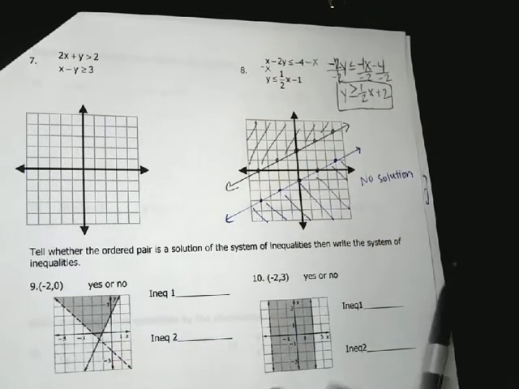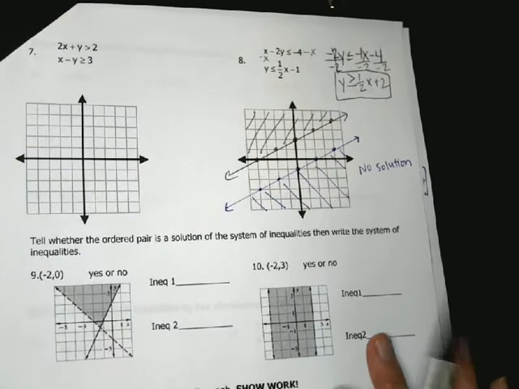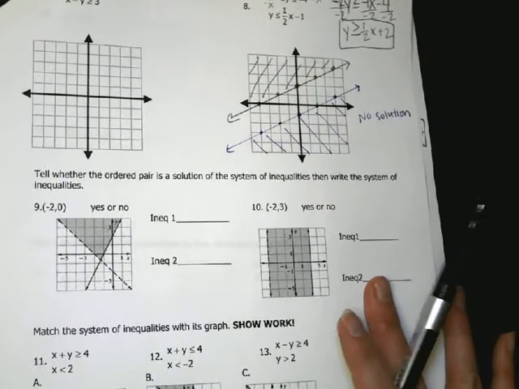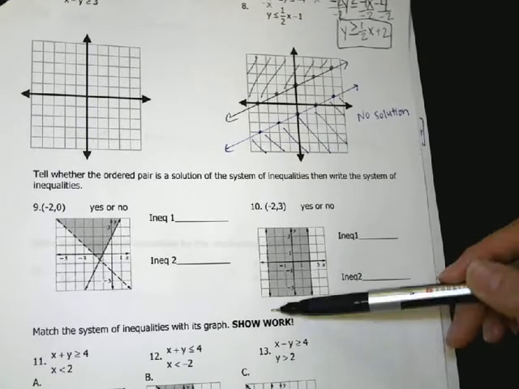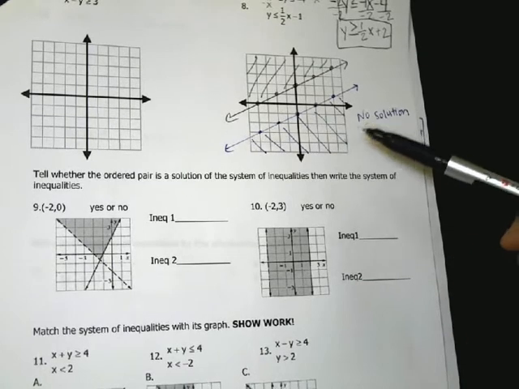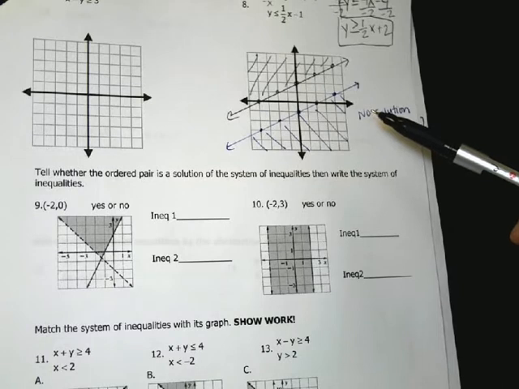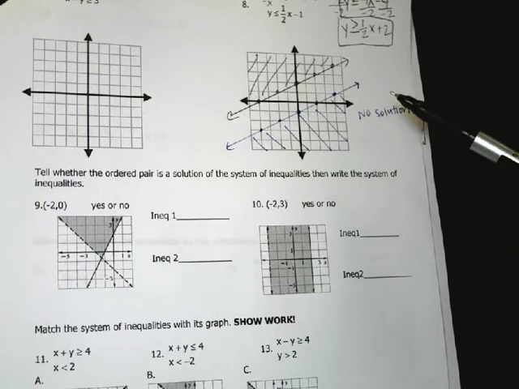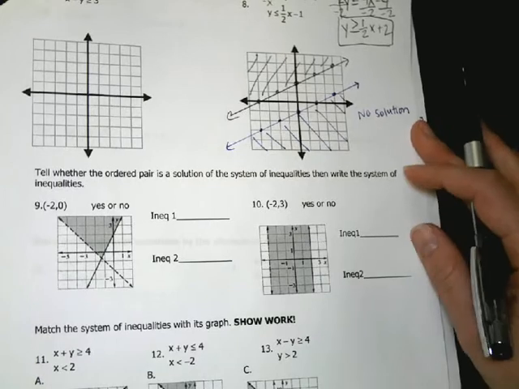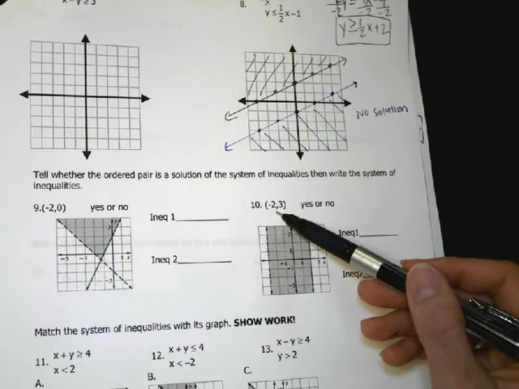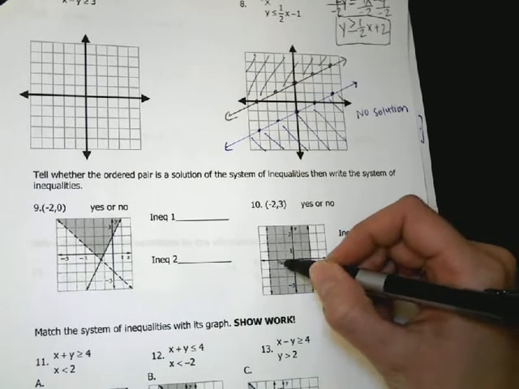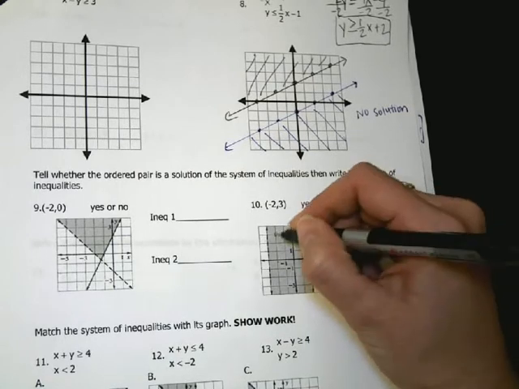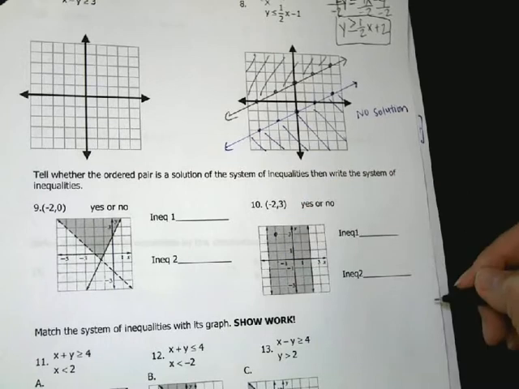So when we look at number 10, it already has our two lines graphed for us. They're two vertical lines, so two x equals lines. And it says tell whether the ordered pair is a solution of the system of inequalities, and then write the system of inequalities. So the first thing we want to do is tell whether or not this is a solution. So what you want to do is graph that point, negative 2, positive 3, and you want to see if it's in the shaded area. It is, so it is a solution.